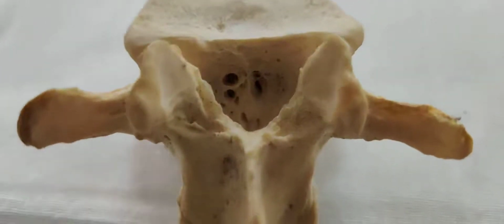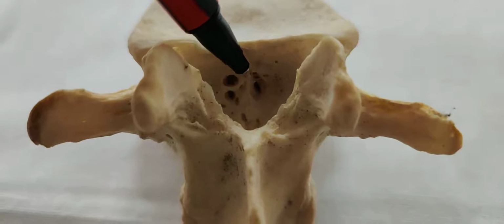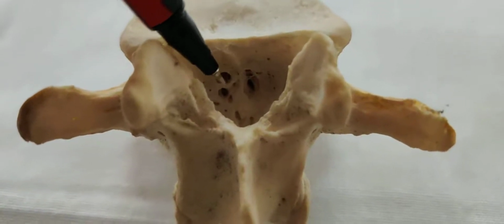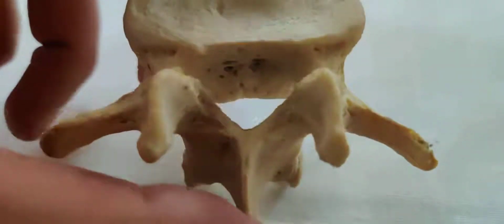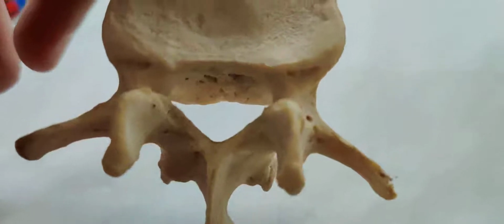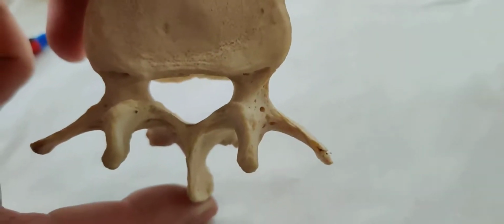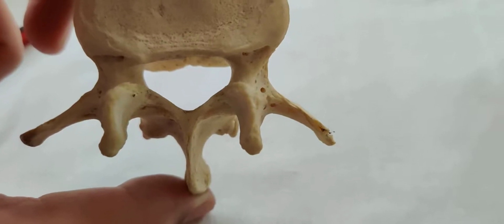Yes, you see these foramina, these are called the basivertebral foramina, through which blood vessels enter and some veins come out, and they join the internal vertebral venous plexus. Right. Okay. Then you look at this triangular foramen present in the concavity of the vertebral arch.